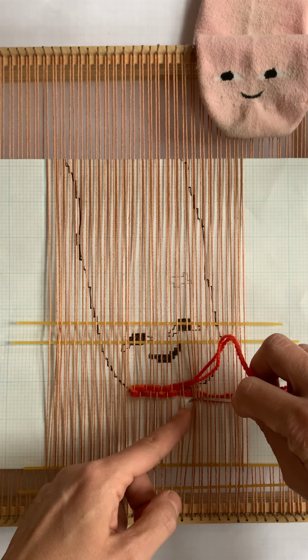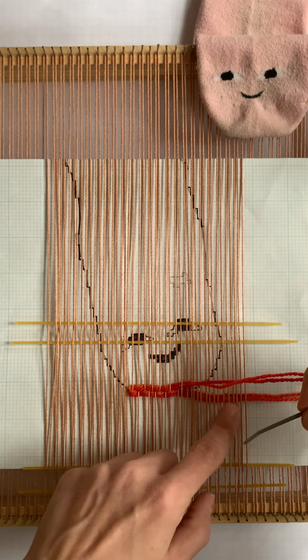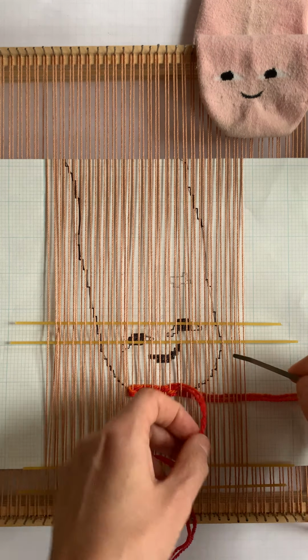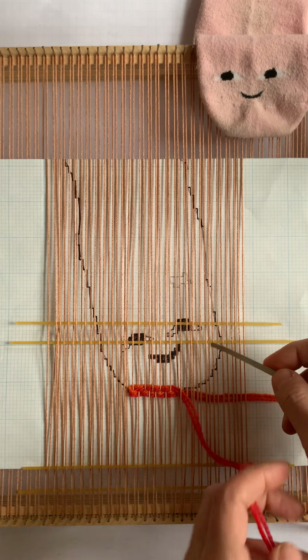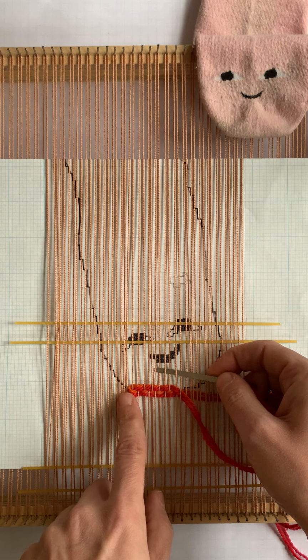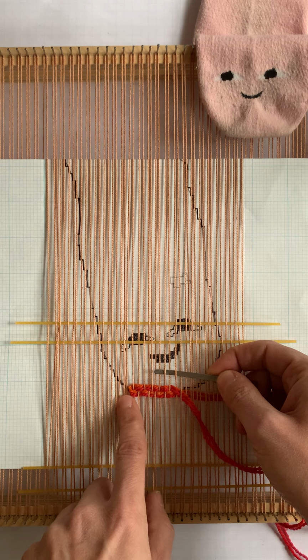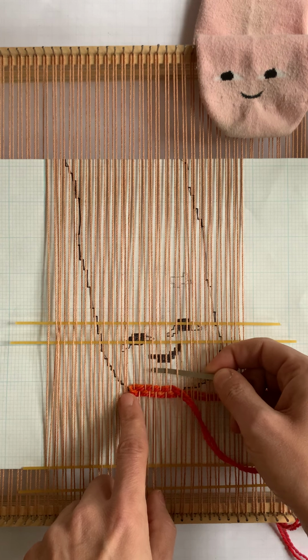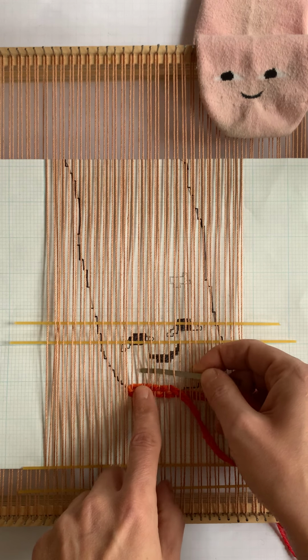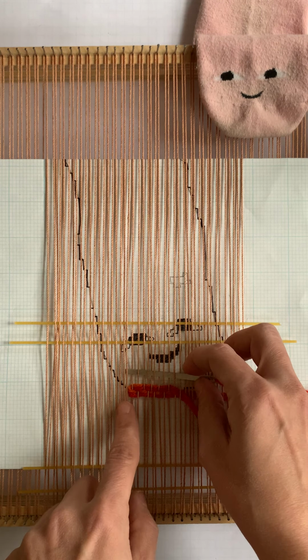and fulfill that image. So am I picking up a line here as I come back through? Yes, but only by 1 warp end. So you can see this is guiding me.